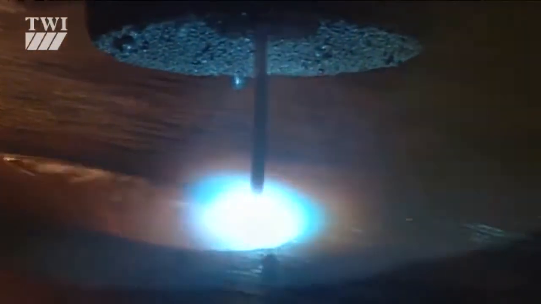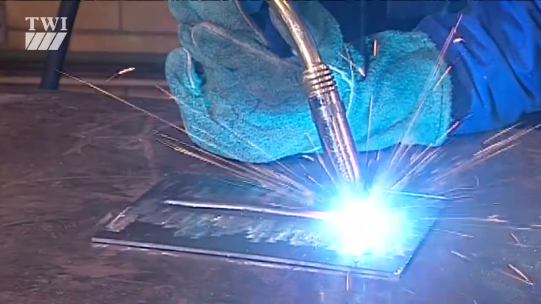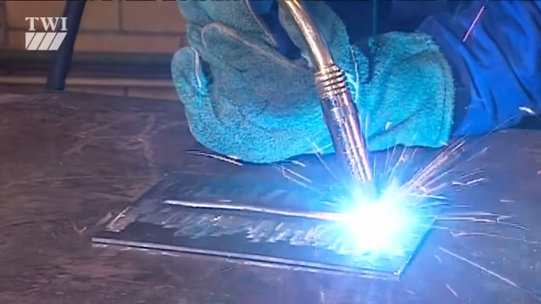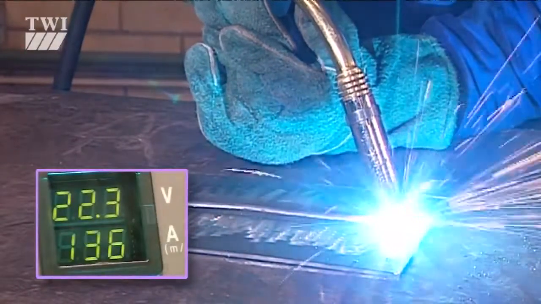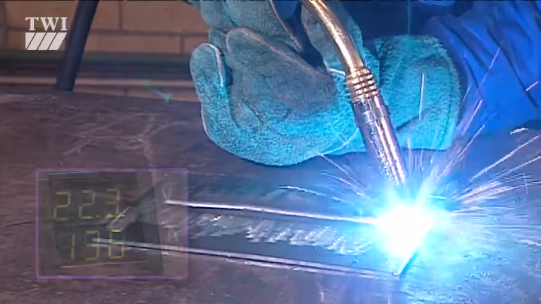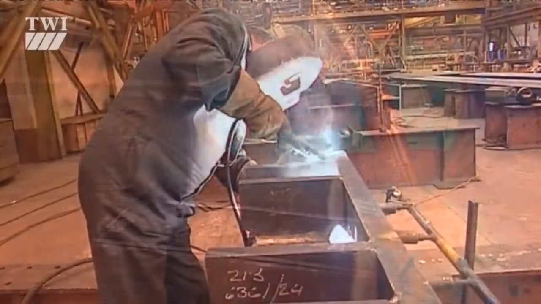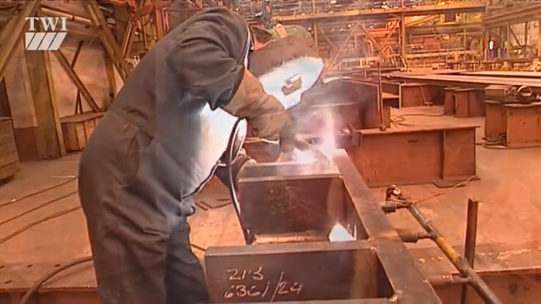The arc generates heat for fusion of the base metal. With the exception of TIG, or tungsten inert gas welding, the heat generated causes the surface to melt and molten droplets to transfer to the weld pool. Heat input to the fusion zone depends on arc voltage, current, and welding travel speed. So let's look at the processes in detail.